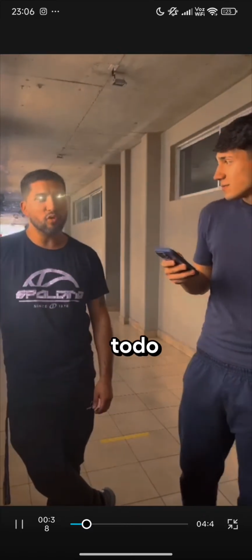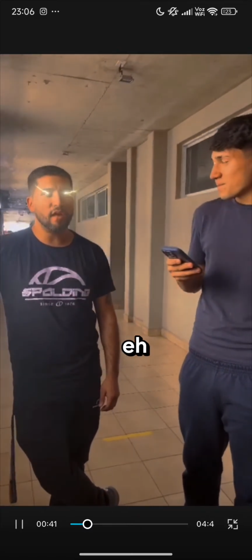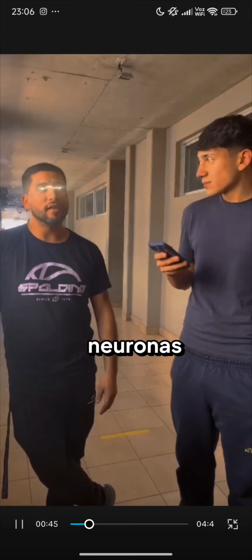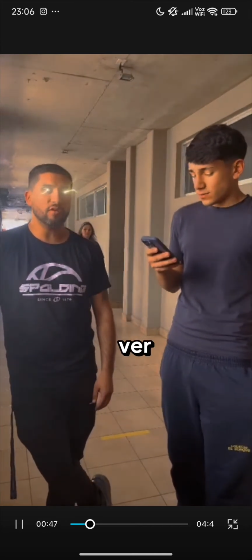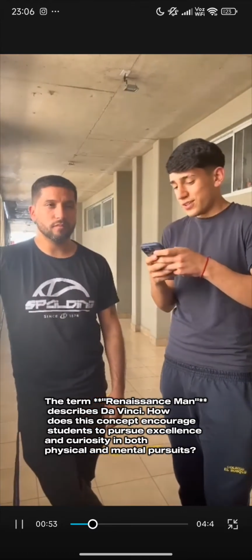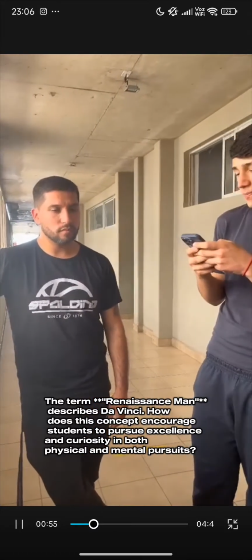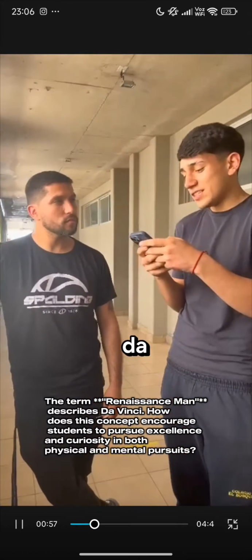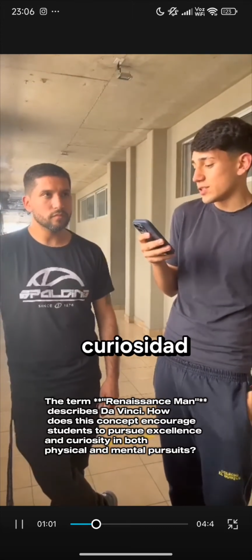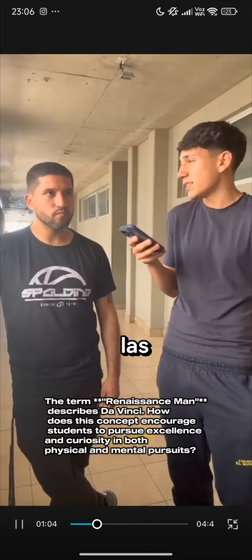I think it can connect everything through what the muscle, the brain, neurons, and reaction are. All of this has to do with what Da Vinci was. The term Renaissance Man describes Da Vinci. How does this concept encourage students to pursue excellence and curiosity in both physical and mental pursuits?